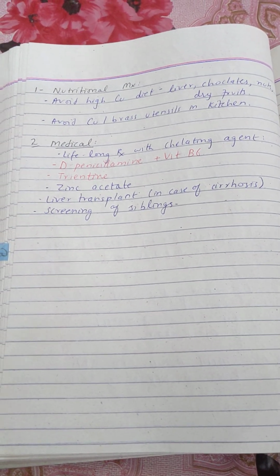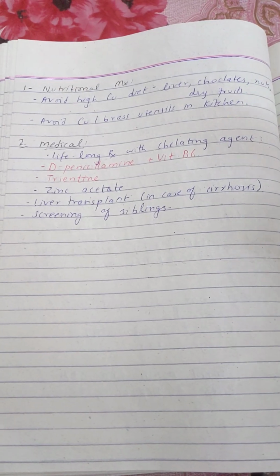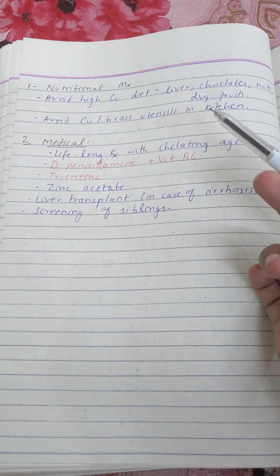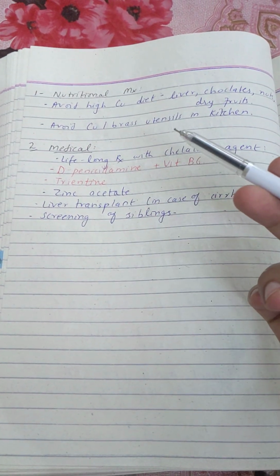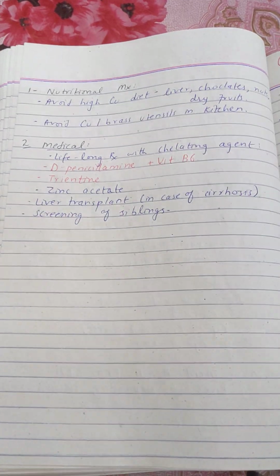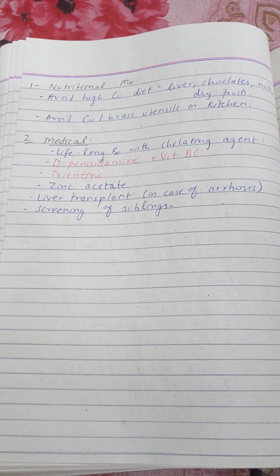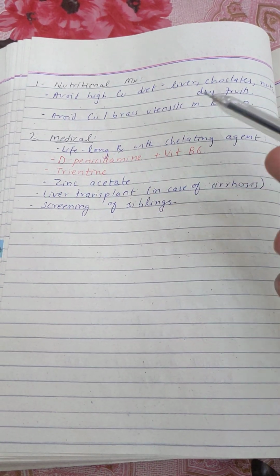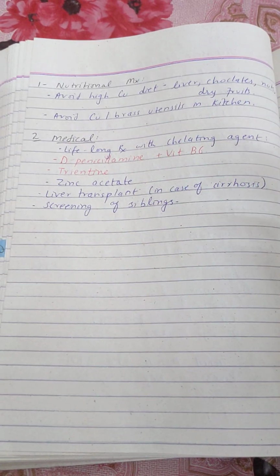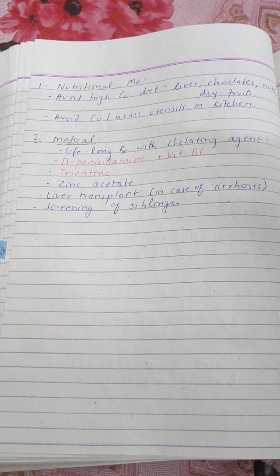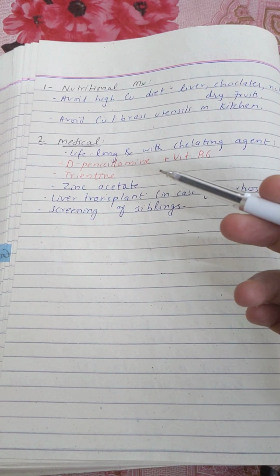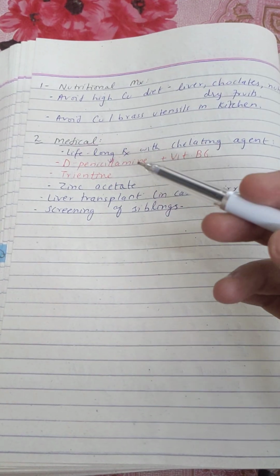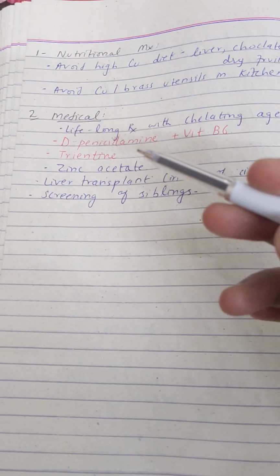Nutritional management will include avoiding a high copper content diet, for example avoiding liver intake, chocolates, nuts, and dry fruits, and also avoiding copper or brass utensils in the kitchen for cooking, because these can also deposit certain elements of copper in the diet. And the medical therapy will include lifelong treatment with a chelating agent, and the chelating agent for copper is D-penicillamine with vitamin B6, and trientine.